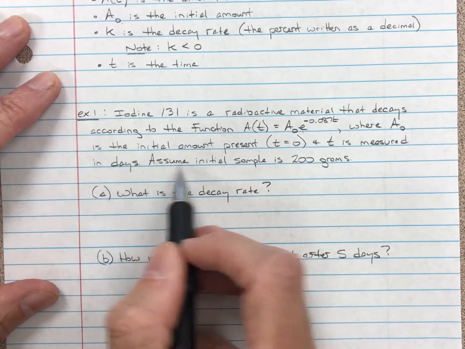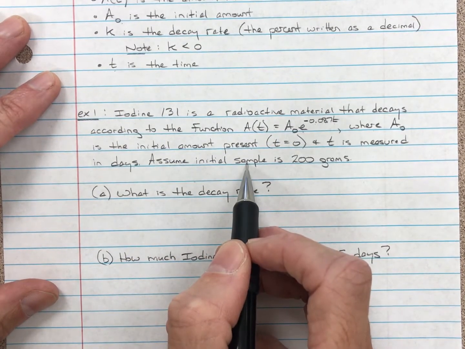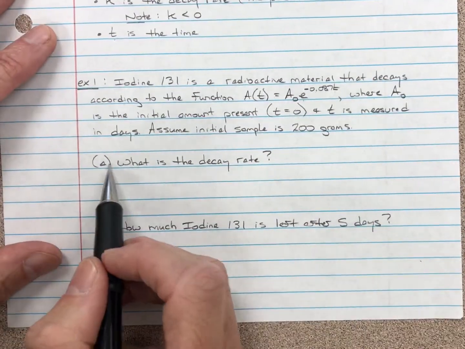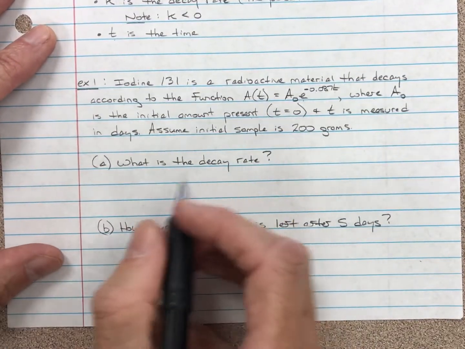We're going to assume the initial sample is 200 grams. Question A, what is the decay rate?